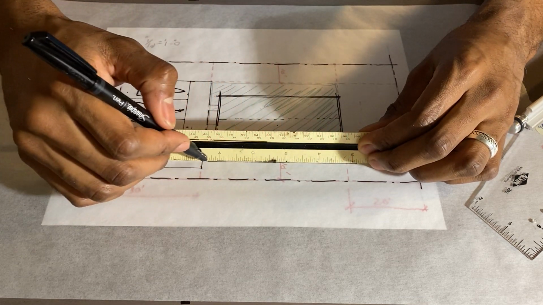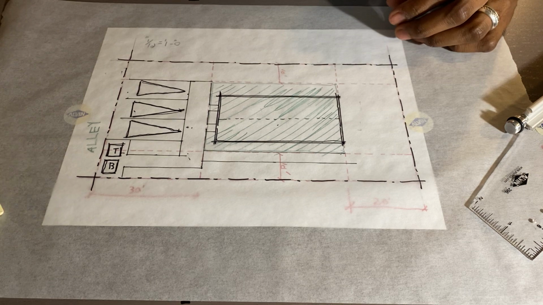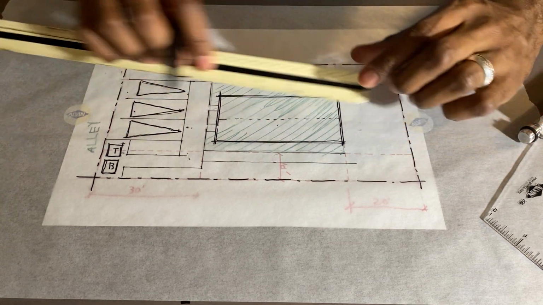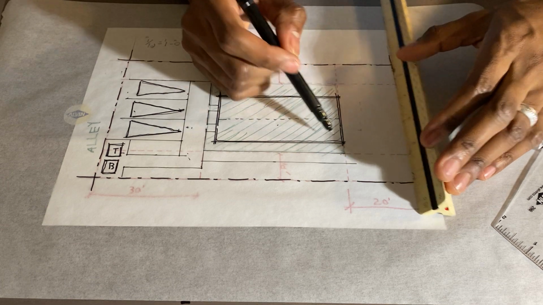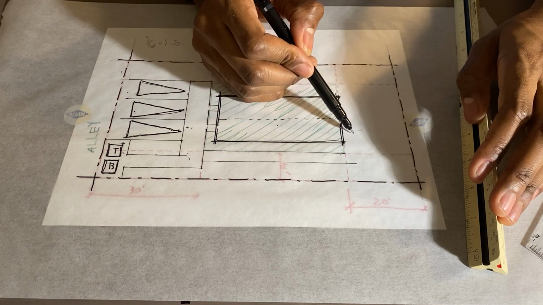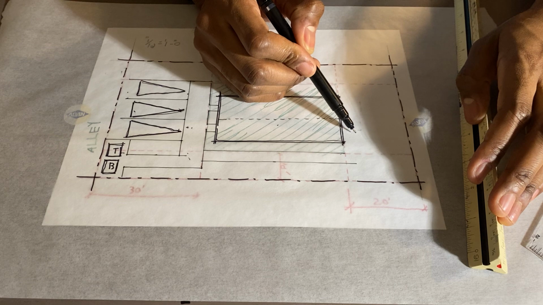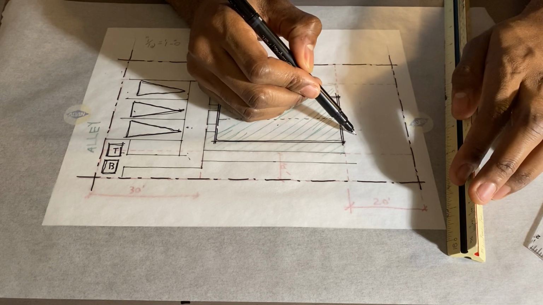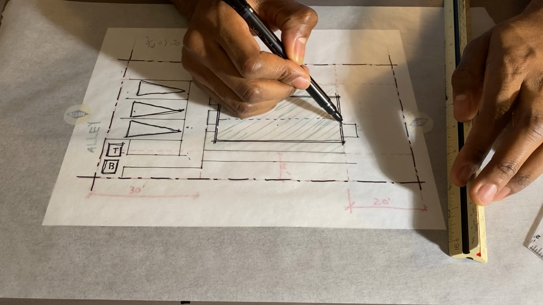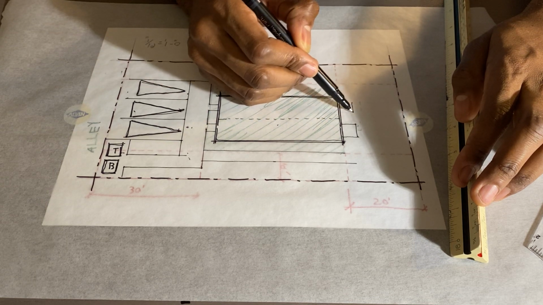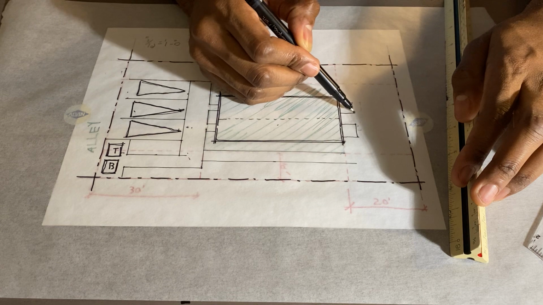Again, this is the fun part. I'm just sort of playing with how things work, all right? And again, remember that front setback, usually the zoning codes allow you to encroach a little bit for a porch of some sort, so I'm just gonna rough in a little canopy for each of these units here.